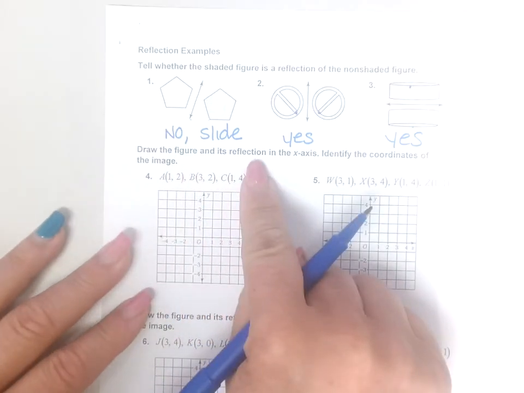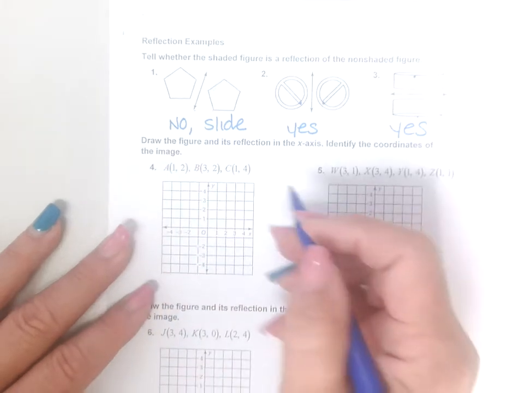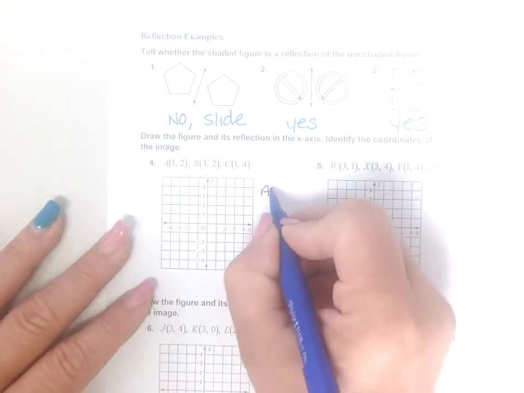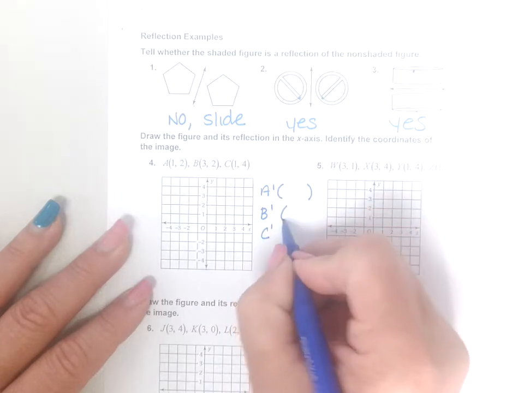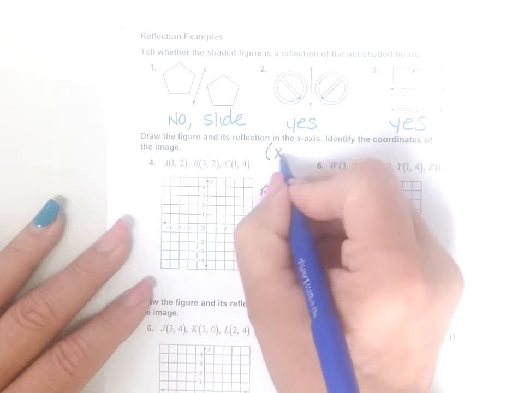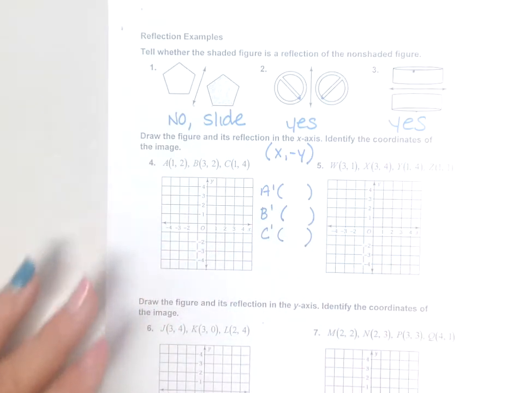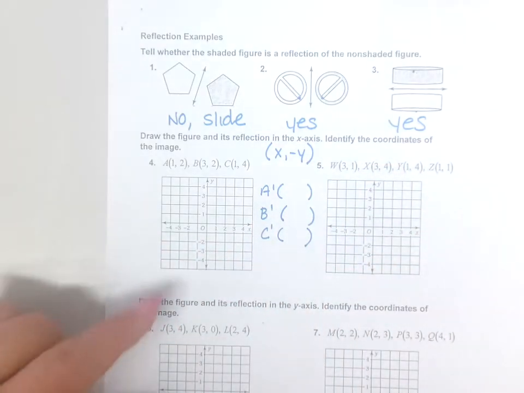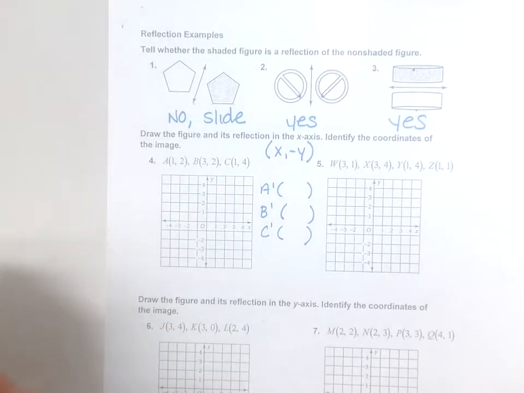It says draw the figure in its reflection over the x-axis, identify the coordinates. So anytime it says identify the coordinates, I prefer to do the coordinates first because I think it's easier to do the same x, opposite y at the beginning and then draw it, than to draw it and then have to count where the coordinates are.